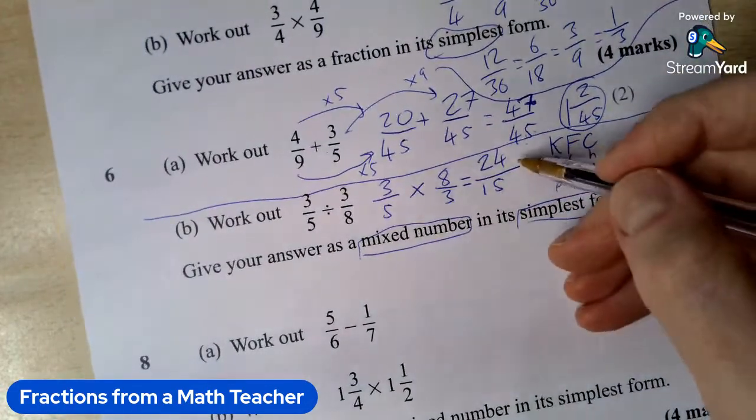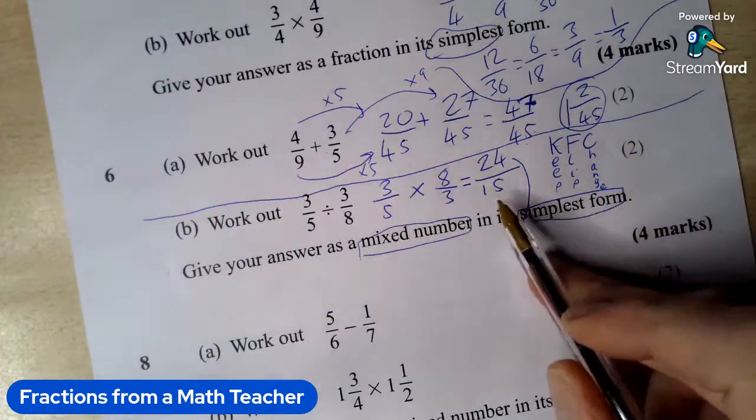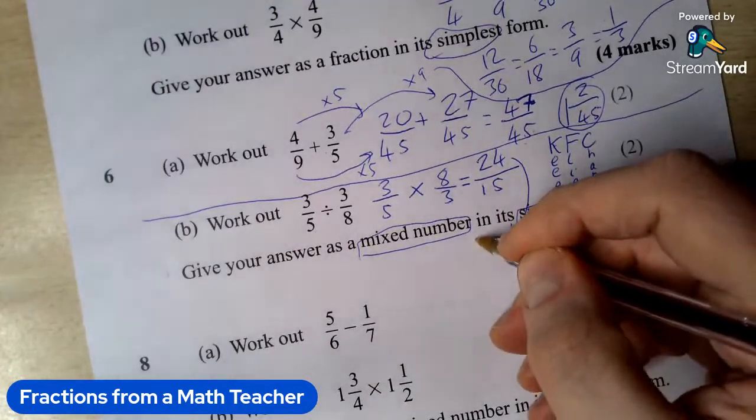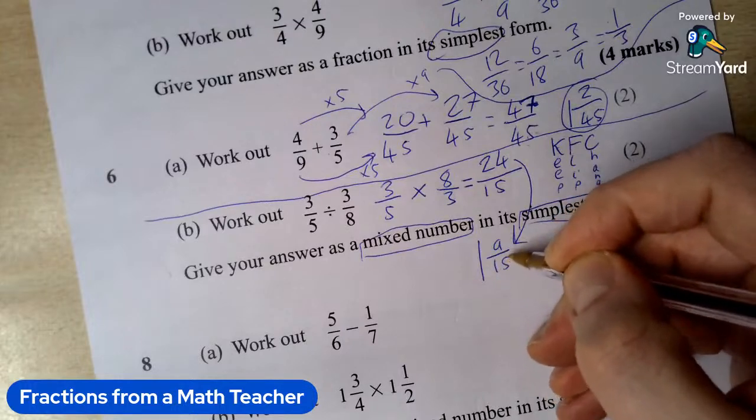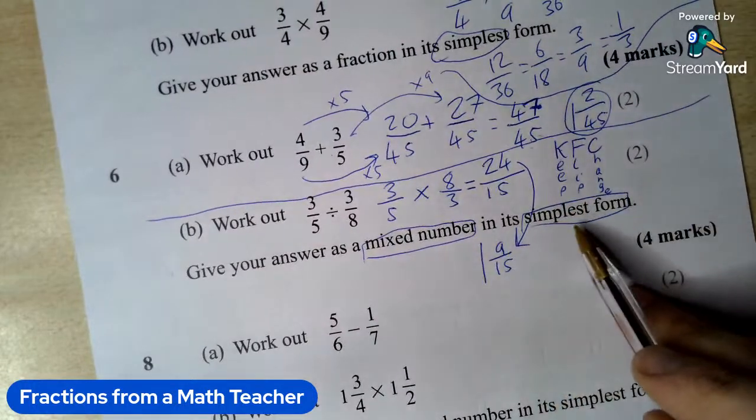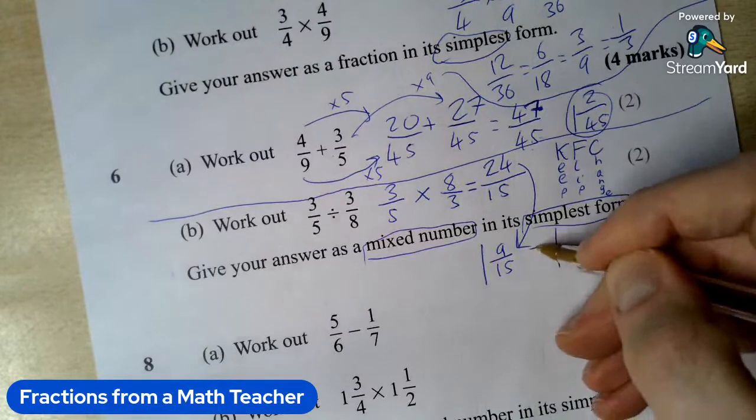Right, so then I'll do this down here just so I've got more space. I mean, 15 goes into 24 once. And then what's left over is 9/15. Be careful. It does say in its simplest form. So then you'll keep the 1 as it is.